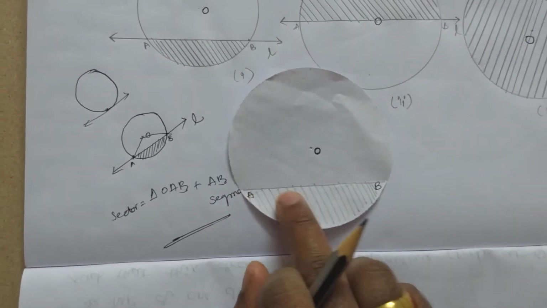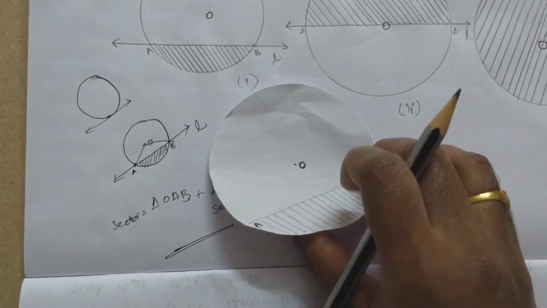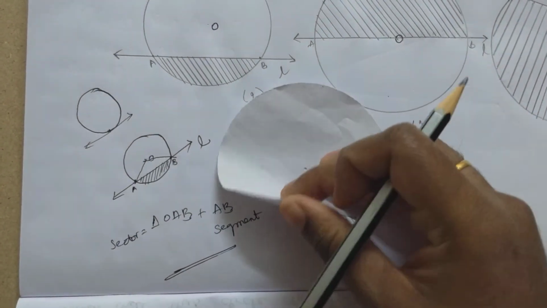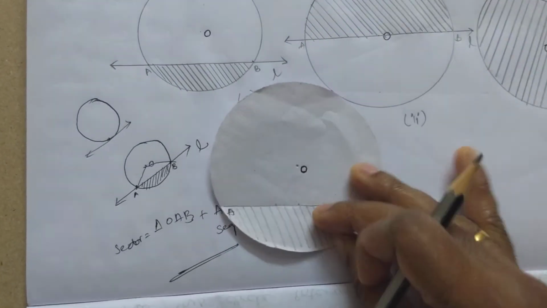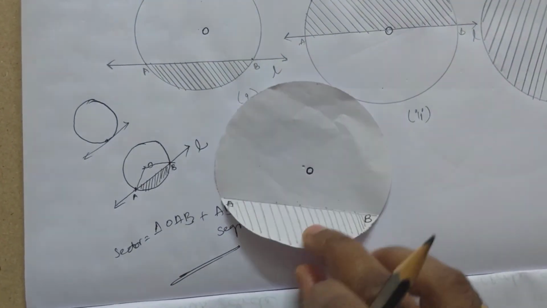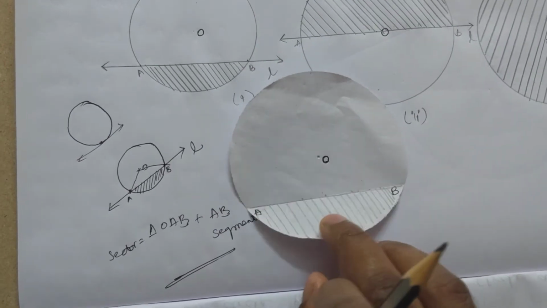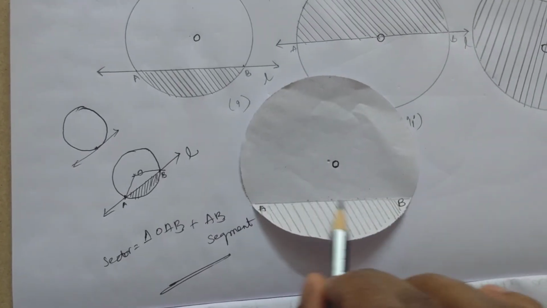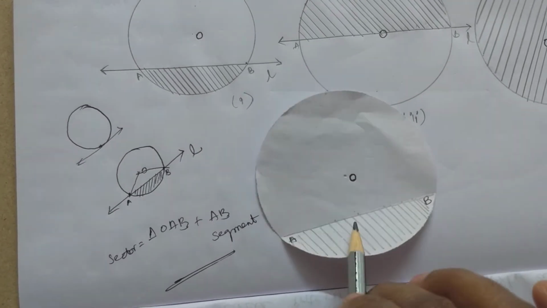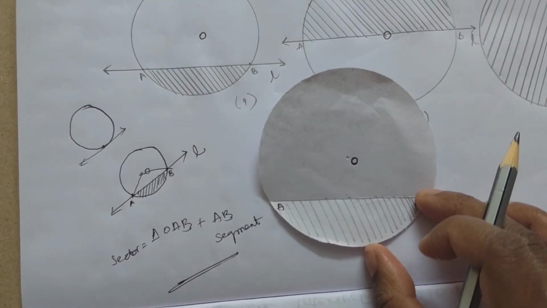Yeah, you can see here I have just shaded this part. First thing, I have folded this circular paper part of it, which is less than the diameter, so that the chord AB is formed. After that, I have shaded the region which is bounded by the arc and the chord. This becomes the segment. This shaded part is nothing but the segment.